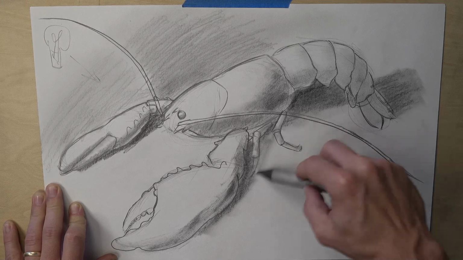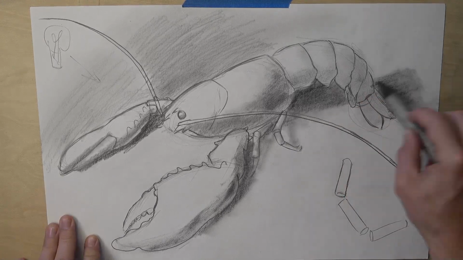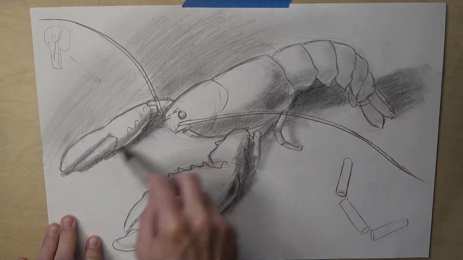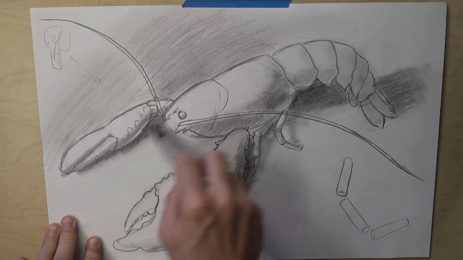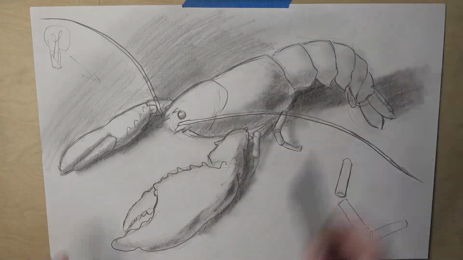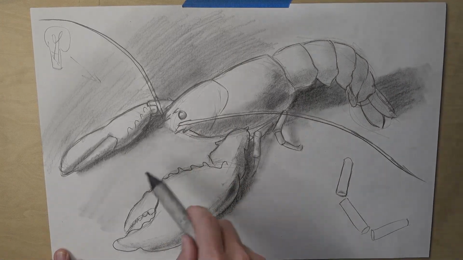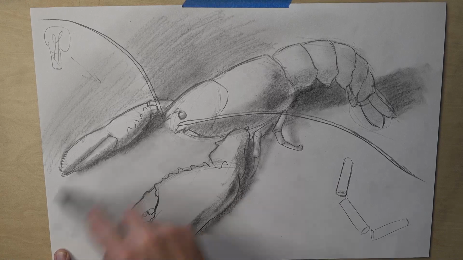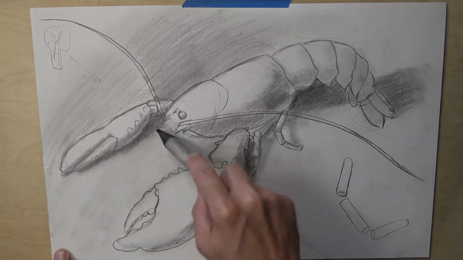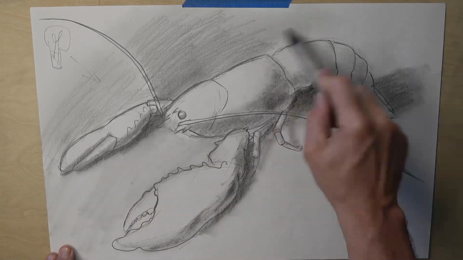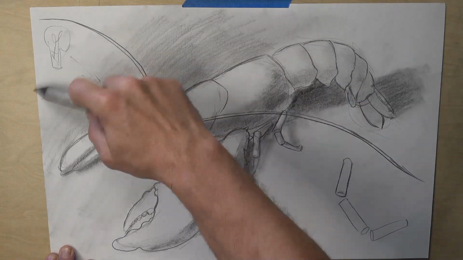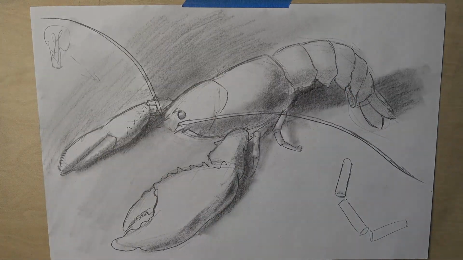All right, so getting some more of that information coming up here. Nice. Maybe I want to put a little bit more information right here so that the light feels convincing on the claw. I want my lobster to be the lightest thing. And with that, we have a rough mapped out drawing of a lobster, which we could take into so much more detail.